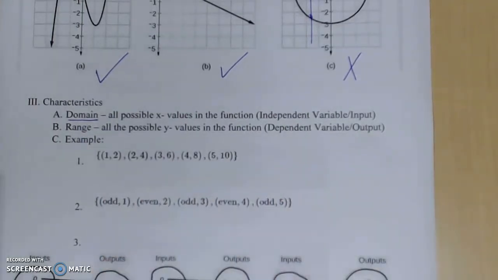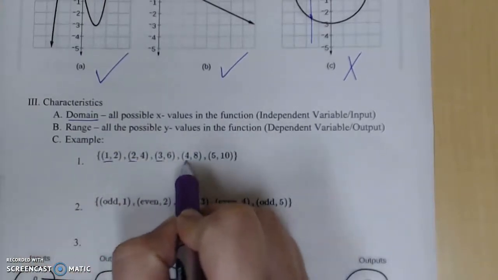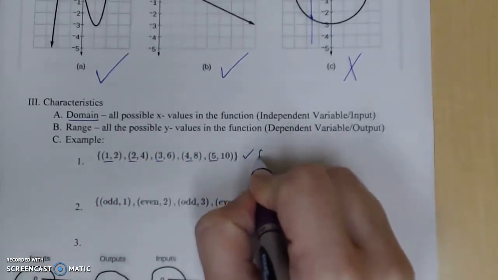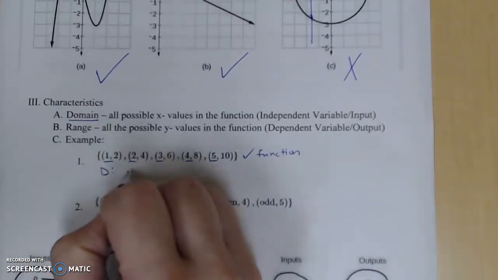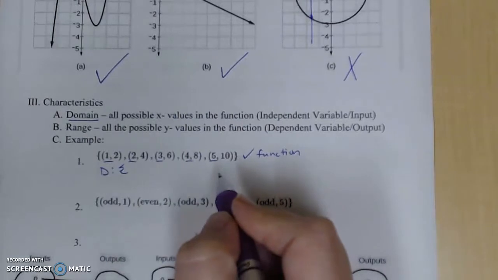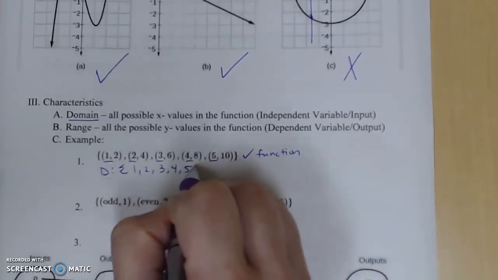So consider these same two relations or functions, if you like, that we were looking at before. First of all, 1, 2, 3, 4, 5. We could say, yep, this is a function. Then let's look at the domain. The domain would be the set of all possible x values. So I have 1, 2, 3, 4, 5.